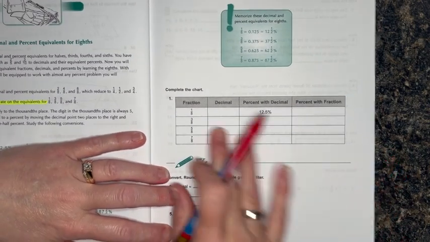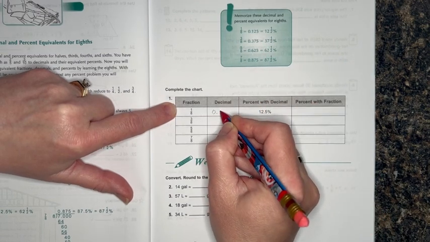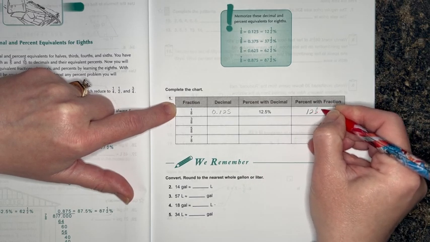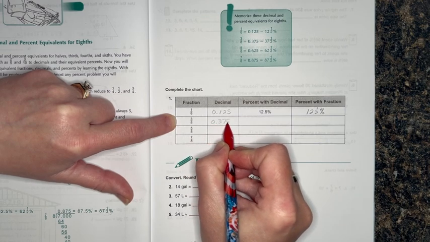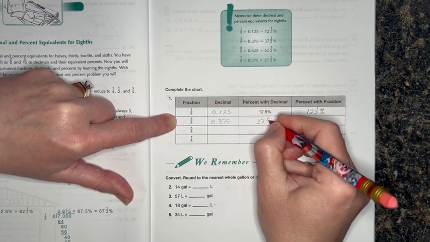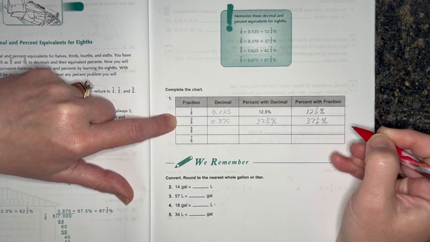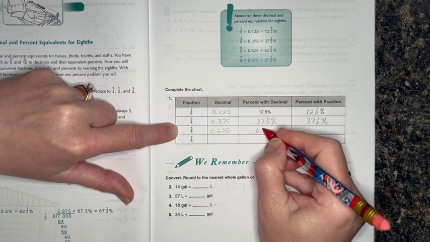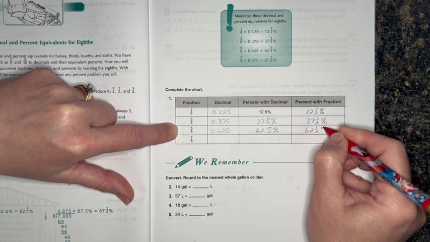And let's go ahead together and fill out this chart. So for 1/8, remember the decimal equivalent is 0.125, which gives me 12.5%, or 12 1/2%. 3/8 is 0.375, which is 37.5%, or 37 1/2%. 5/8 is 0.625, which is 62.5%, or 62 1/2%.